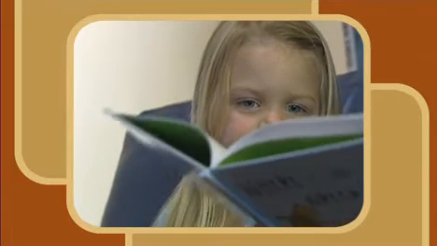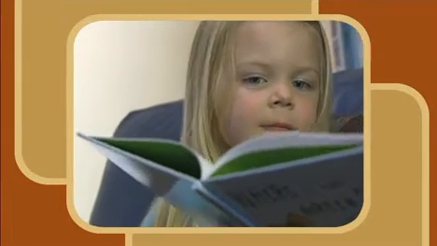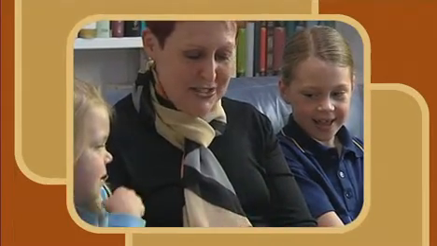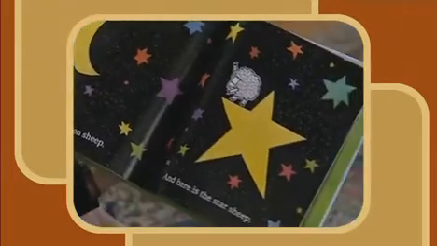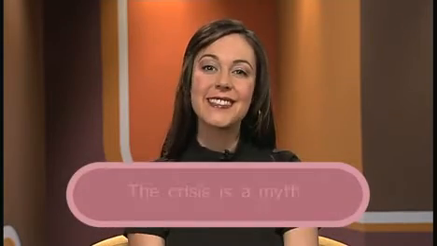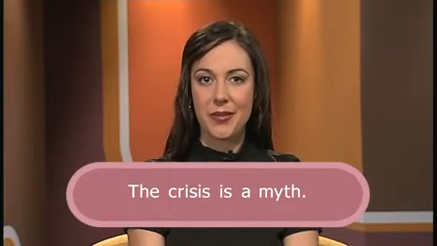Here is the spreadsheet. Internationally acclaimed children's author Mem Fox says the crisis is a myth and Australia's literacy rate is second only to Finland.